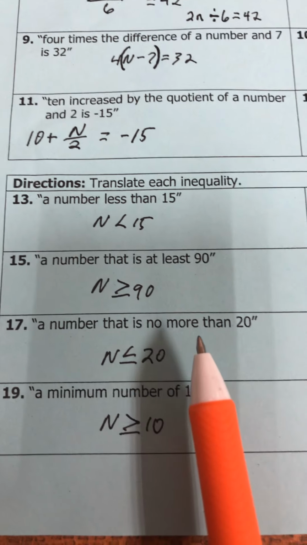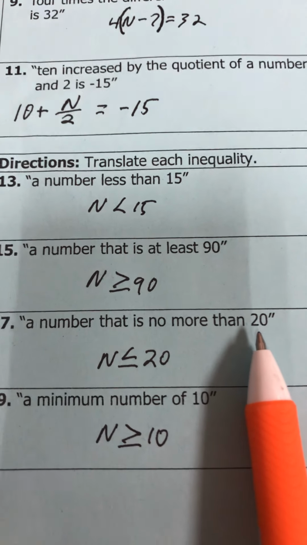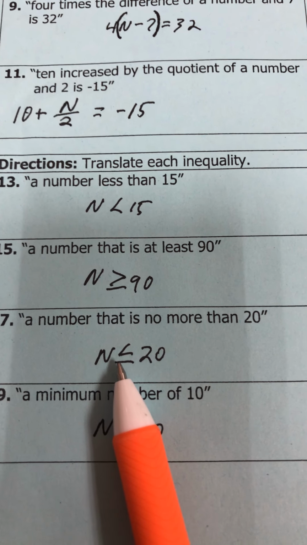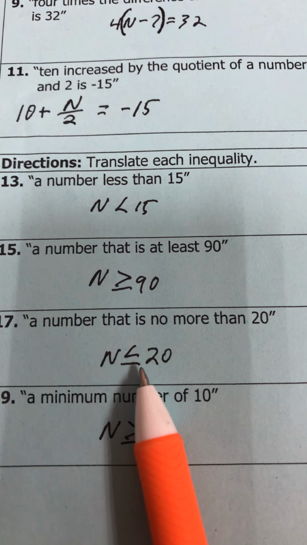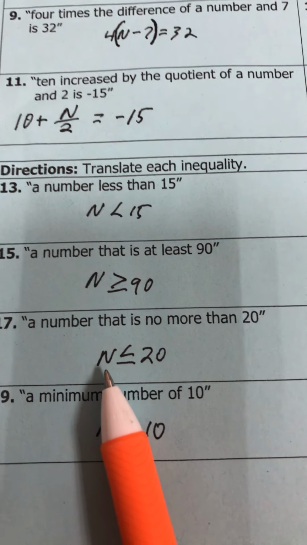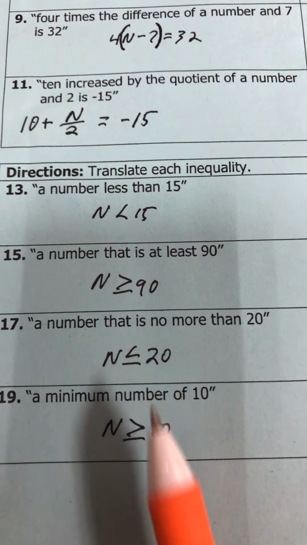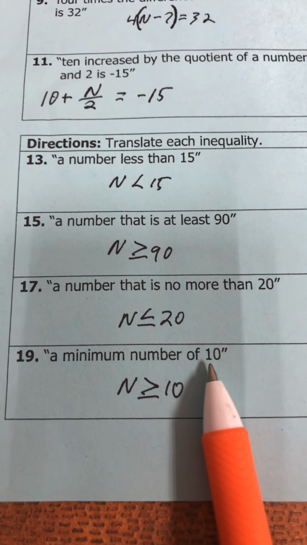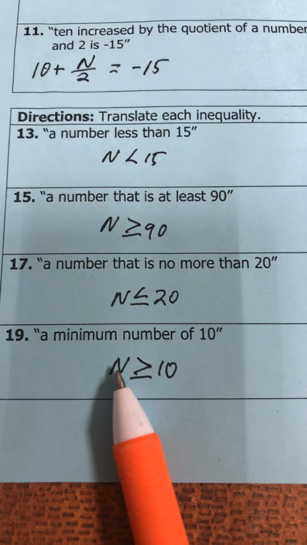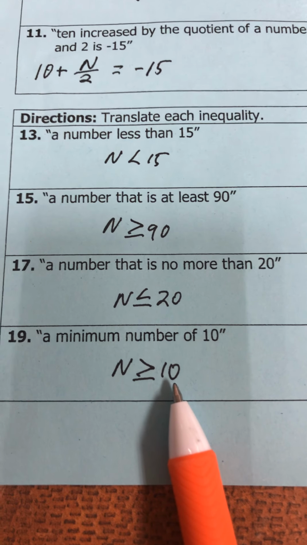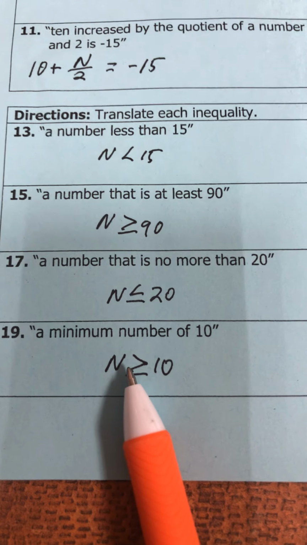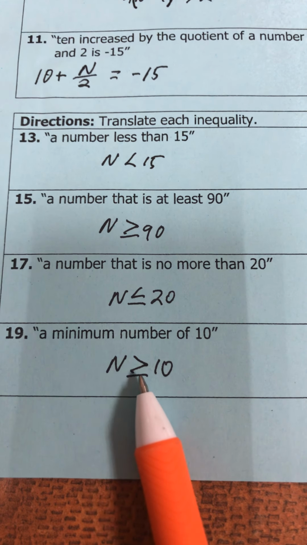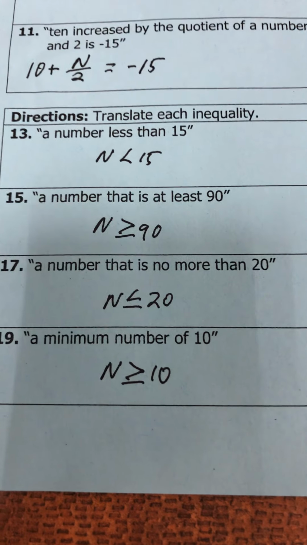17, a number that is no more than 20. So it could equal it, and it could be anything less than it, but it can't be more. So I have n is less than or equal to 20. And 19, a minimum number of 10. So it could equal 10, and it could be anything more than 10. Its minimum is 10, so it could be more than. So n is greater than or equal to 10.